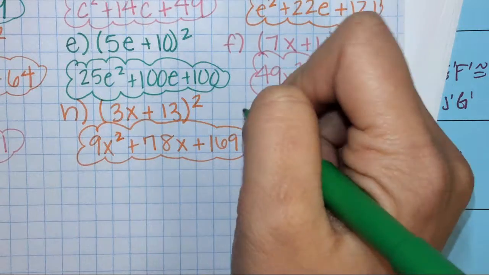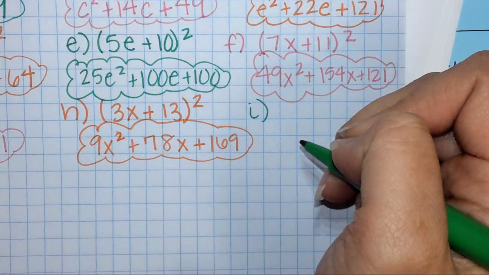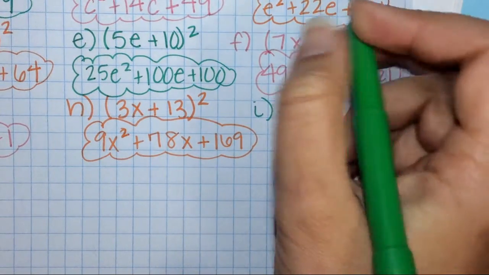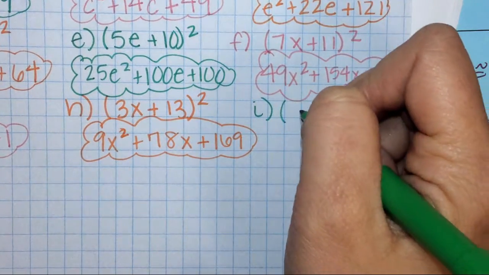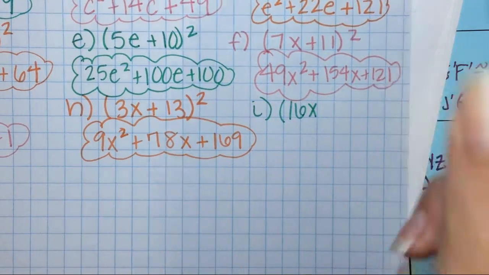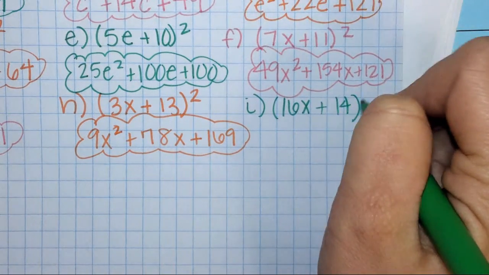Alright, E, F, G, H, I. Okay, this one we're doing together, and then we're moving on to subtraction. Are y'all ready? Okay, so let's go crazy. 16x plus 14 quantity squared.